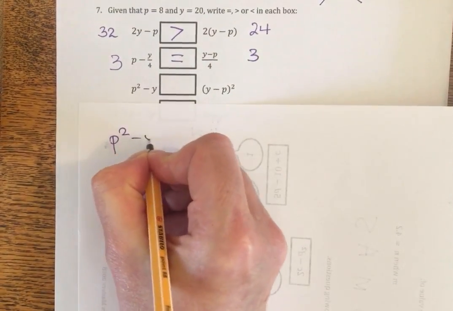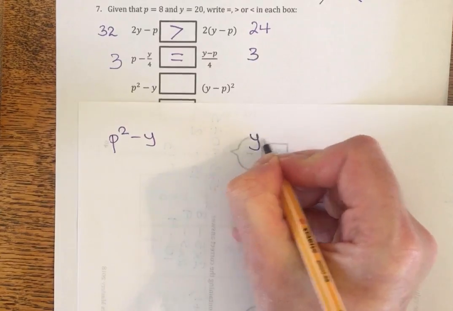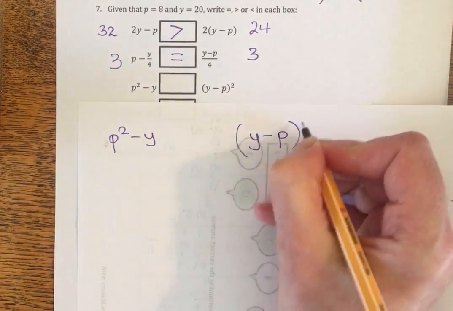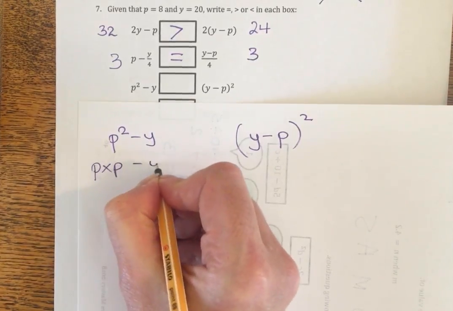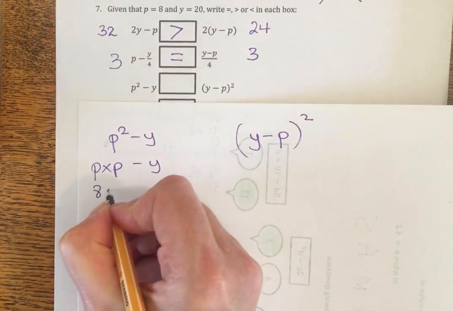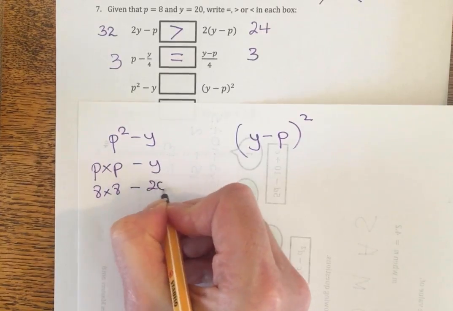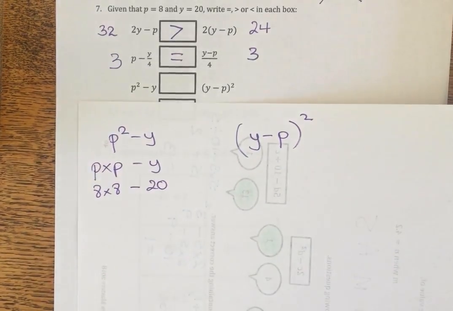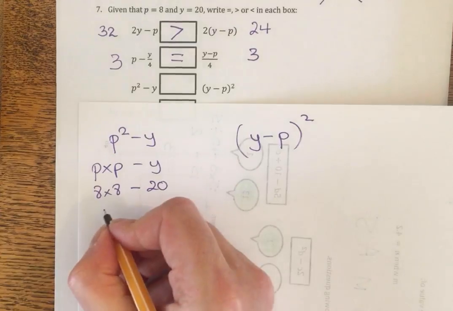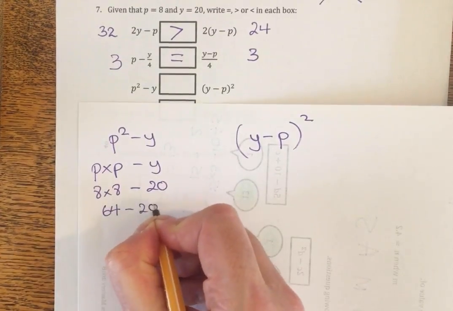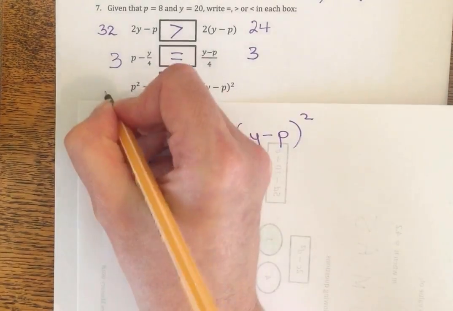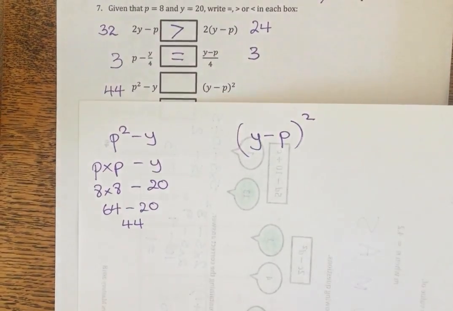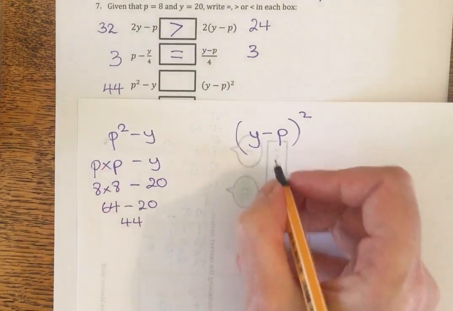p squared minus y, and y minus p all squared. Well, p squared is p times p, minus y. 8 times 8 minus 20. 8 times 8, remember I do the multiplication first, is 64. 64 take 20 is 44. So I'm going to write 44 down there so I know what I'm doing. Then I can forget about that one.